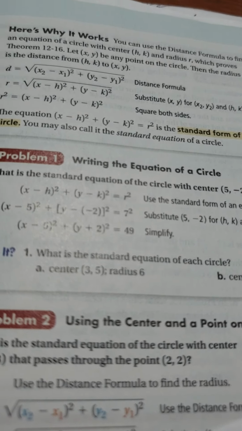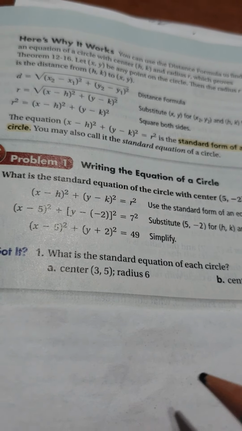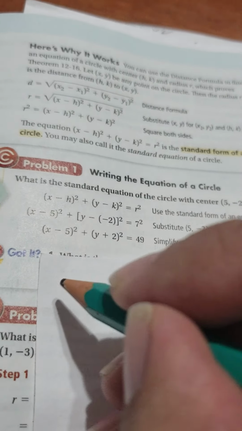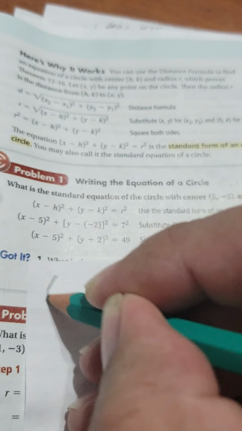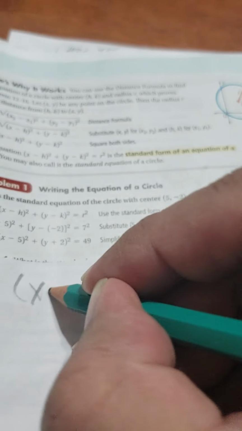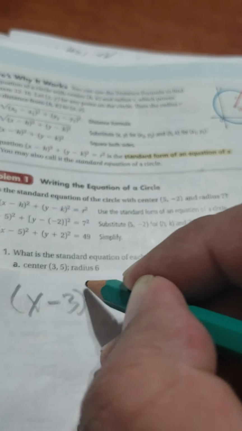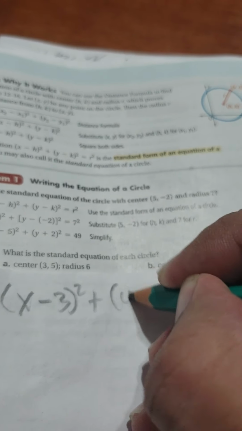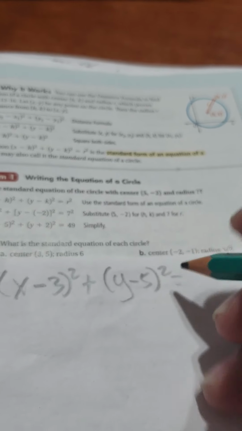For example, this is the question that we have: what is the standard equation of each circle? Here we have center (3, 5) and radius 6. Now, following the pattern that we have in this part, it will be (x - 3)², because x is 3, to the second power, plus (y - 5)² is equal to what?